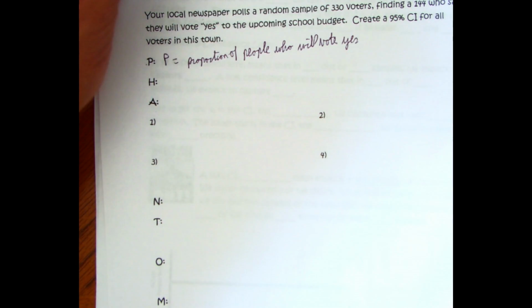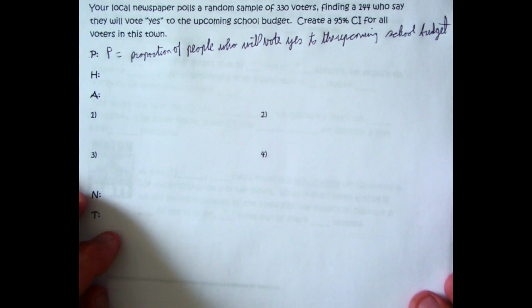And P equals the proportion of people who will vote yes to the upcoming school budget. H is our hypothesis. We're not hypothesizing. Don't need to do that. A is our assumptions and conditions.